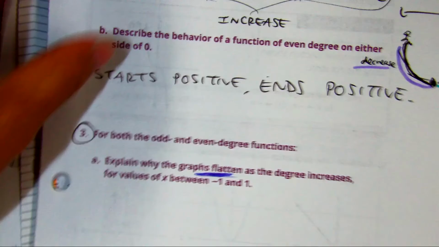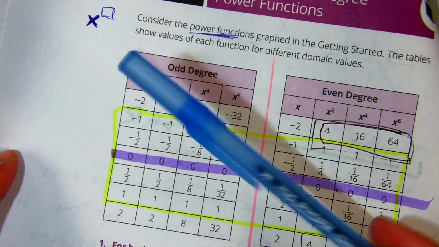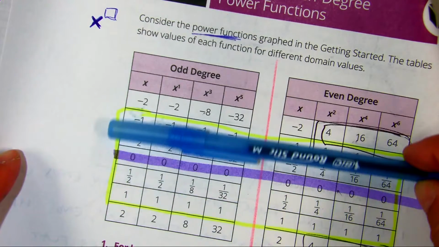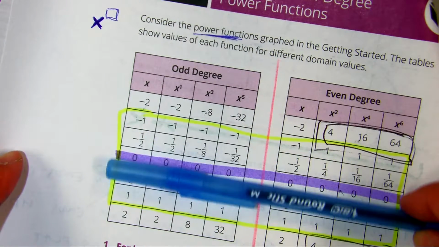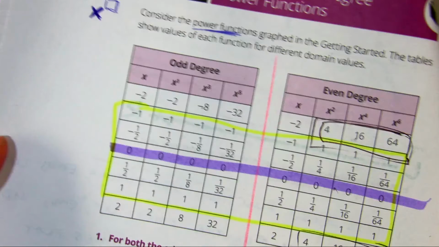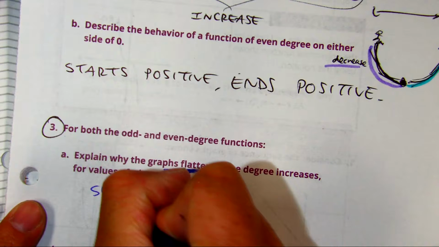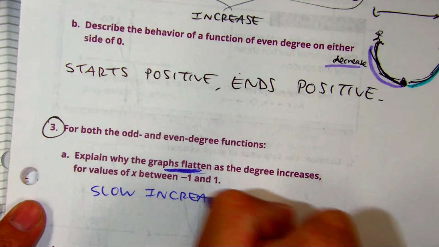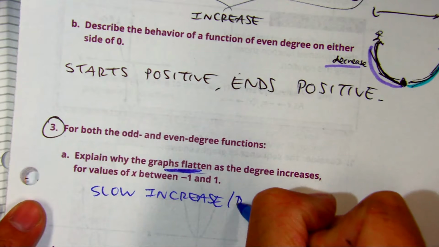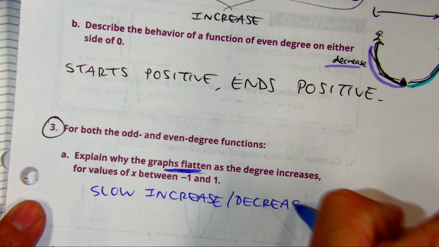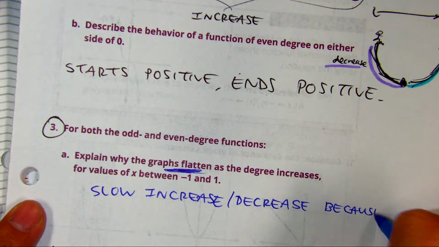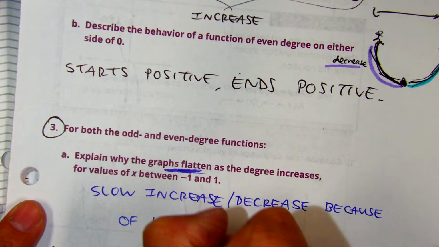Now let's look to the table of values. What do you notice around the origin that Tina pointed us to? What do you guys notice about those numbers? Whole numbers or fractions? Fractions. Let's write that. Slow increase, decrease, because of fractions.